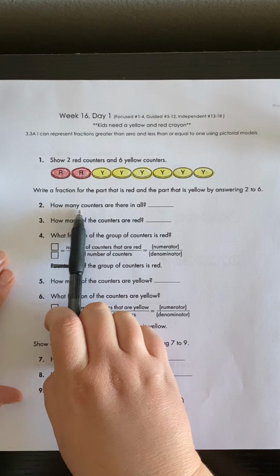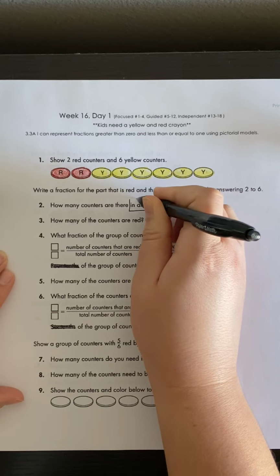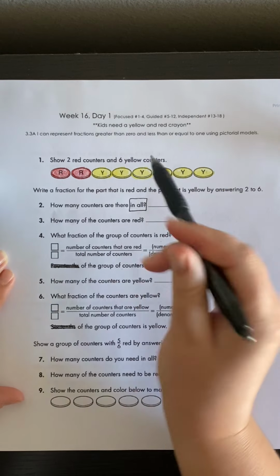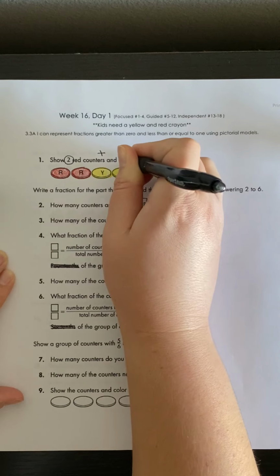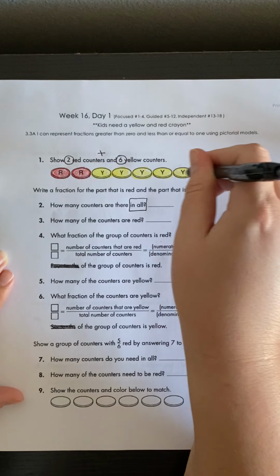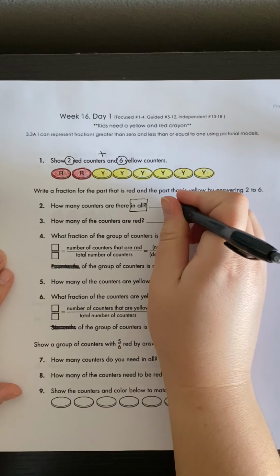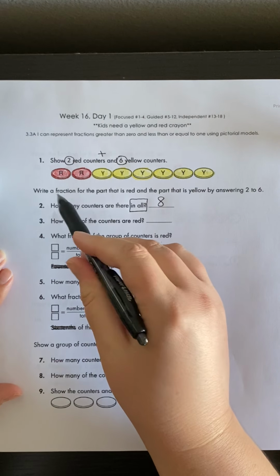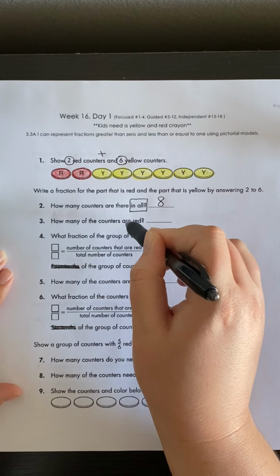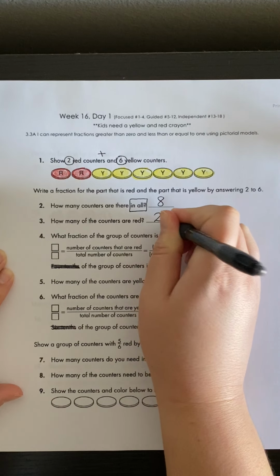So number 2, how many counters are there in all? We want to know how many counters there are total. So we have 2 red plus 6. How many counters is that in total, boys and girls? That would be 8. 6, 7, 8. So there are 8 counters total. Very good. Now, let's go ahead for number 3. How many of the counters are red? Well, let's take a look. 1, 2. All right, 2 are red.